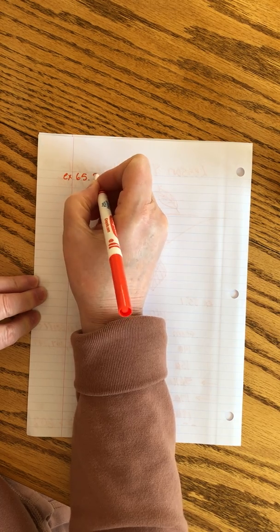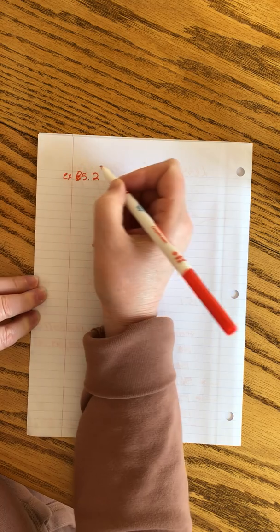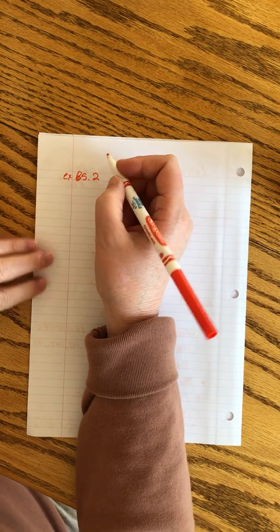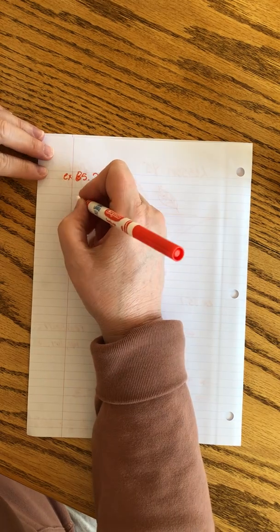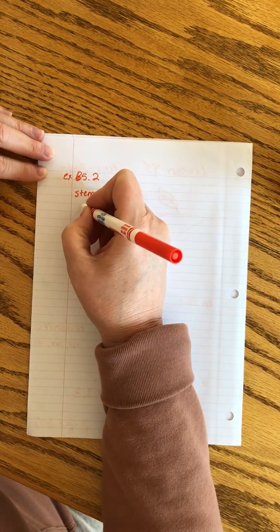So for the first problem, what am I doing? This is 85, not 65. For the first problem, we actually built the stem and leaf plot. For this one, we're going to be given the stem and leaf plot, and I'm going to copy it here for you.